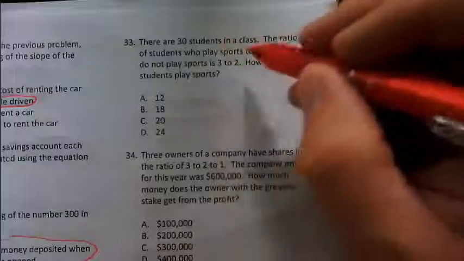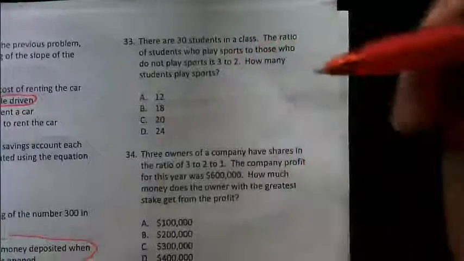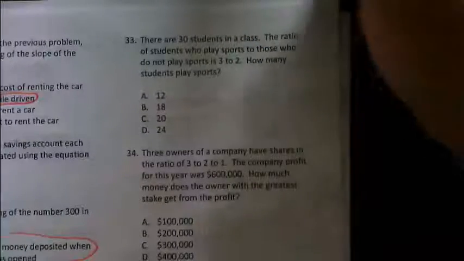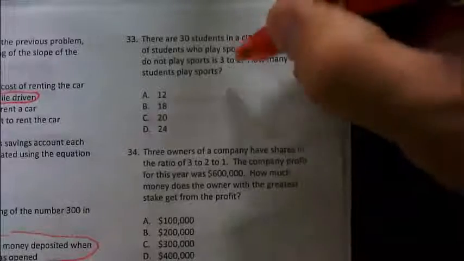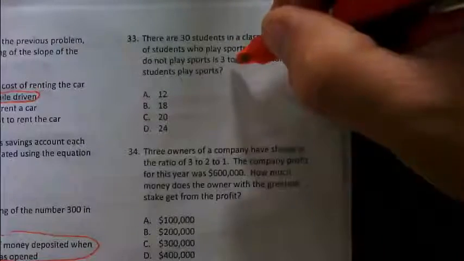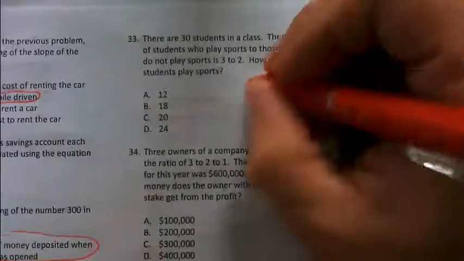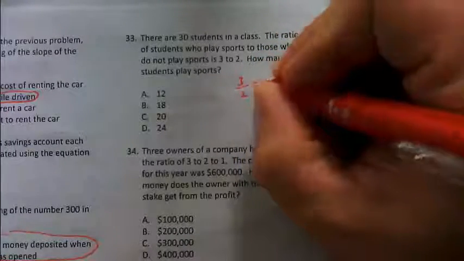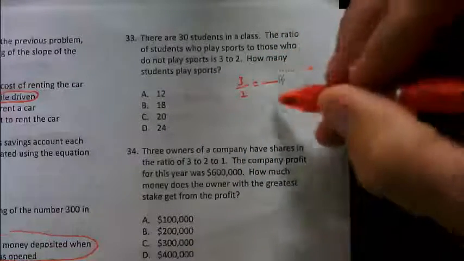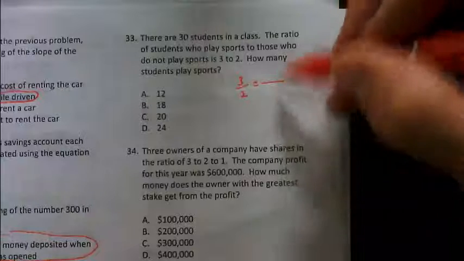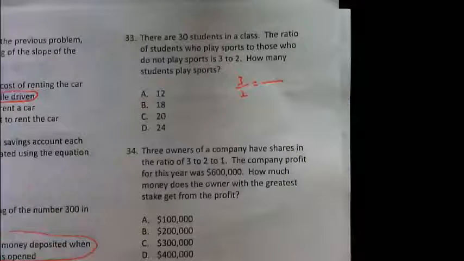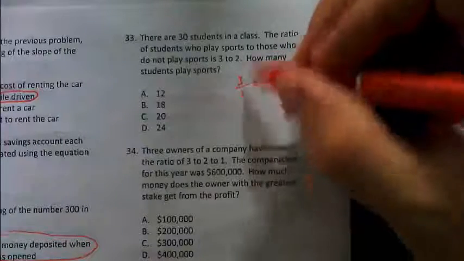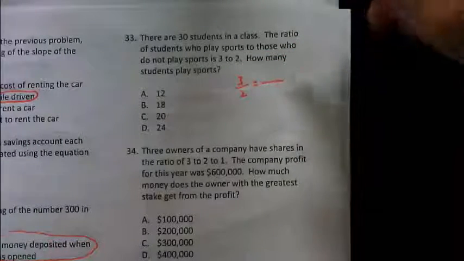This is a tricky question because with the ratio they have here, a lot of people would say, hey, we're going to set this up 3/2, and over here we're going to put 30 in one of these two spots. But that wouldn't be accurate because that 30 is the total. The 3 and the 2, neither one of those represents the total.